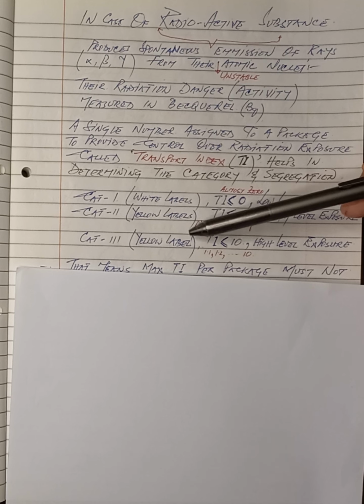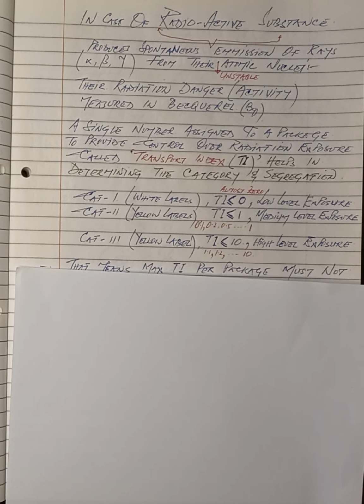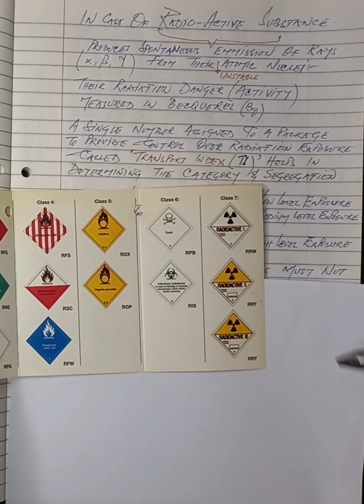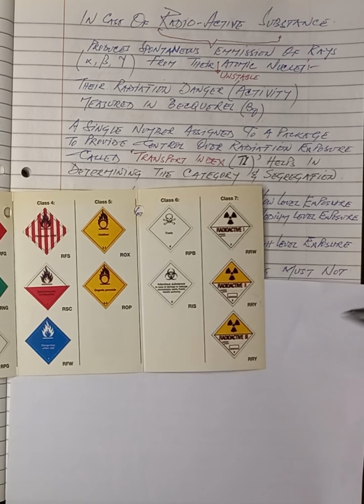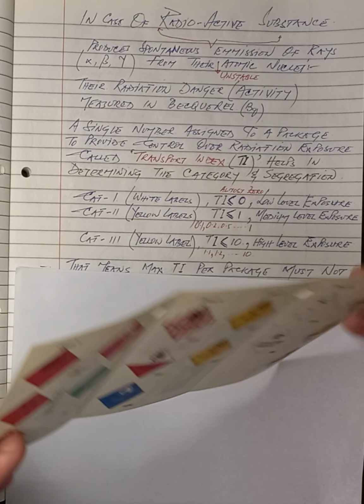Cat 3, yellow labels, you have seen. Here, Cat 2 and Cat 3.